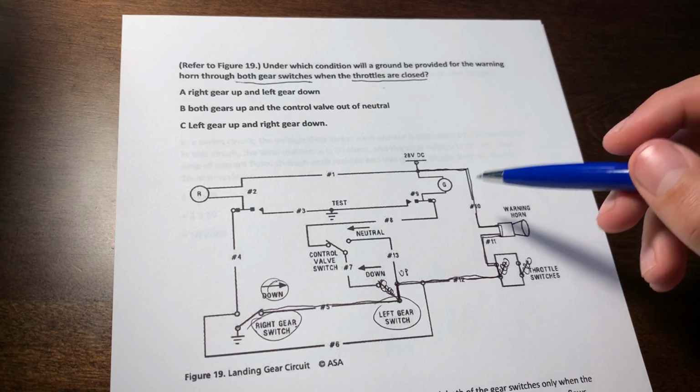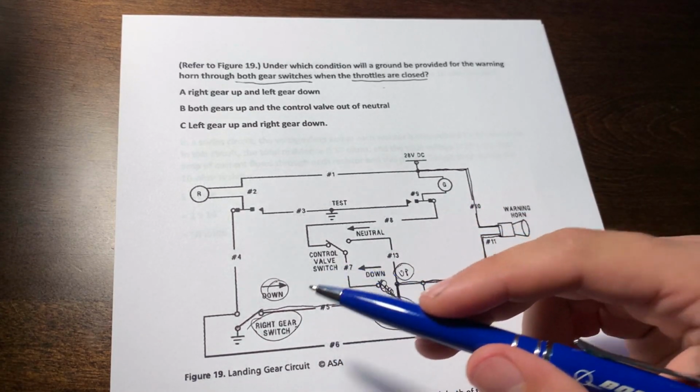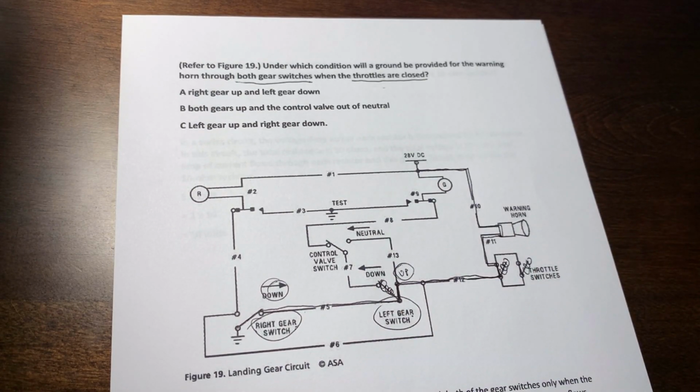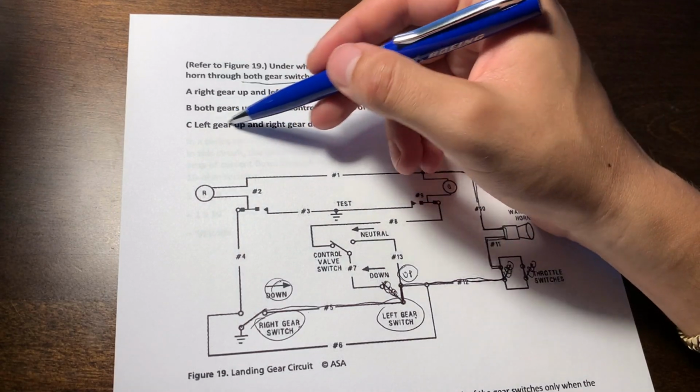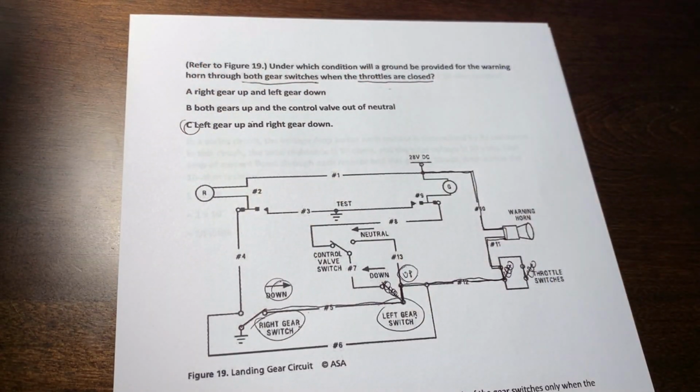So in this configuration, the left gear switch is up and the right gear switch is down, which would constitute a warning horn that is sounding. Left gear switch is up and right gear is down. C would be our answer.